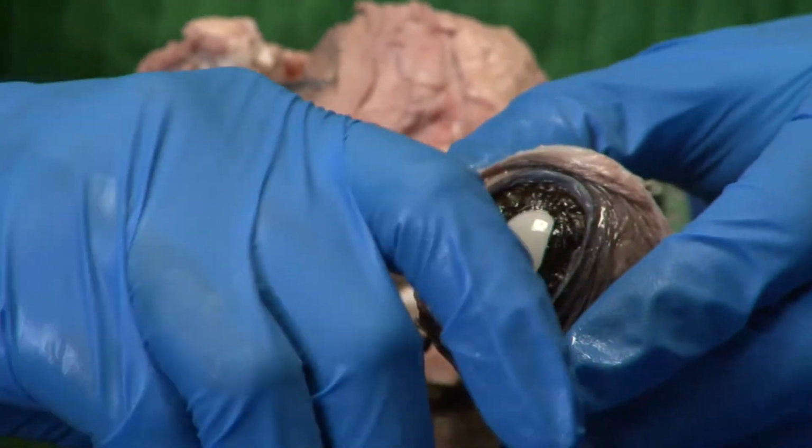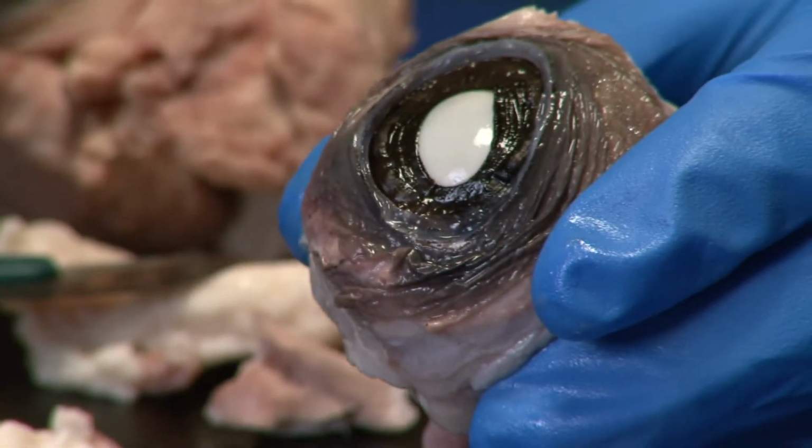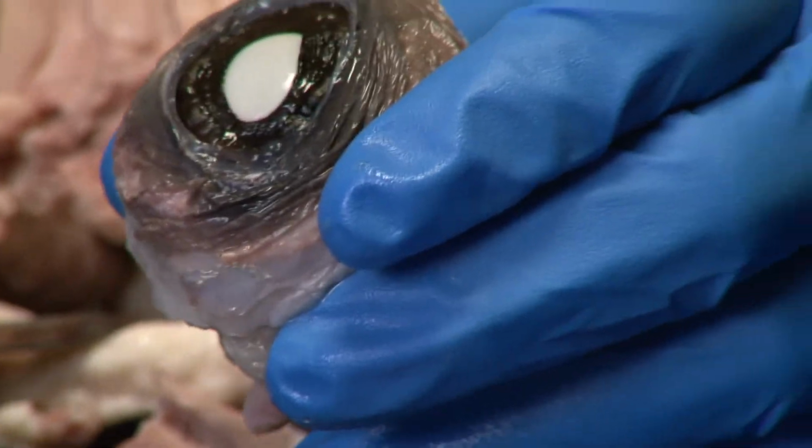So now that we've opened up the cornea, what you can see underneath is the iris and the pupil.